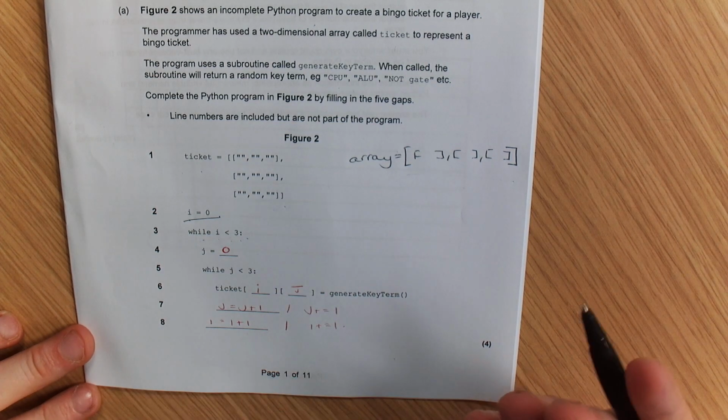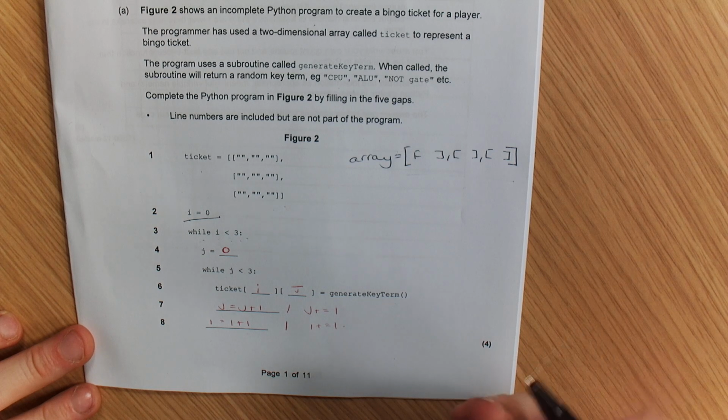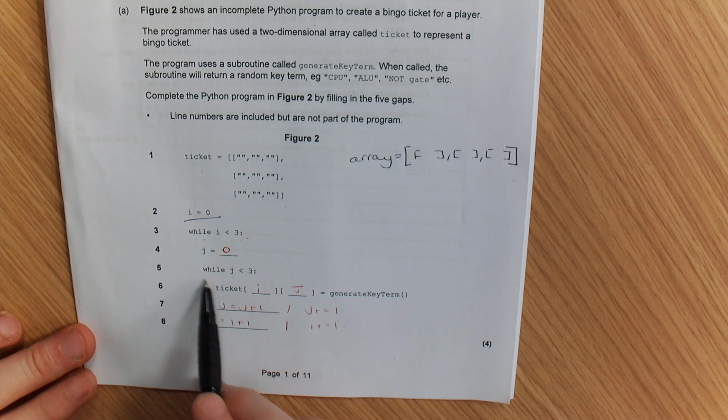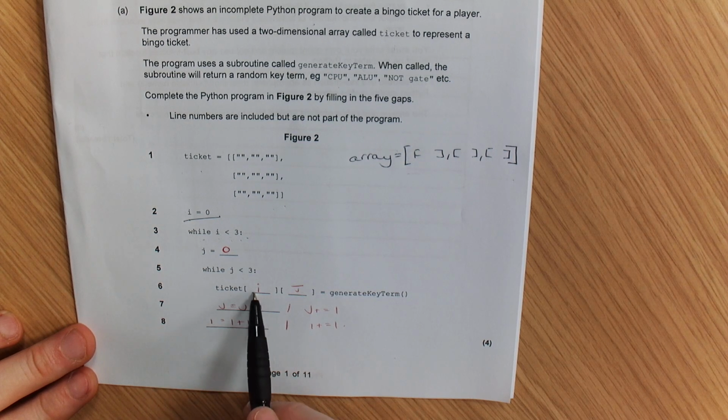What does I represent? Then J, so you can see here, I've got ticket is on, what's I again? What does I represent?